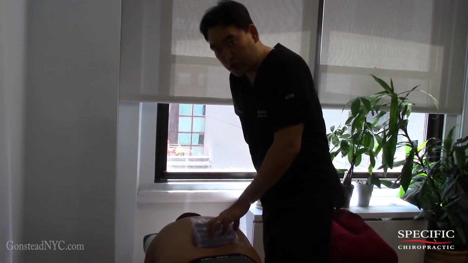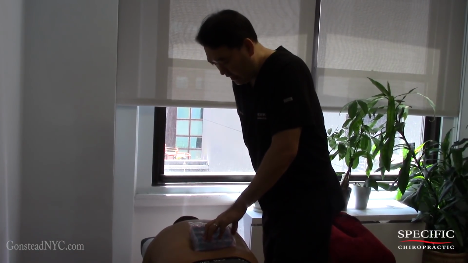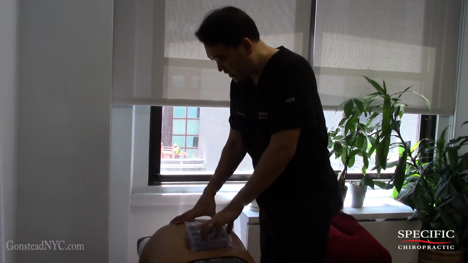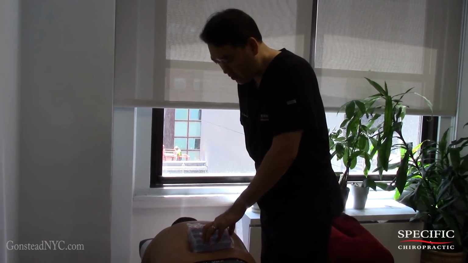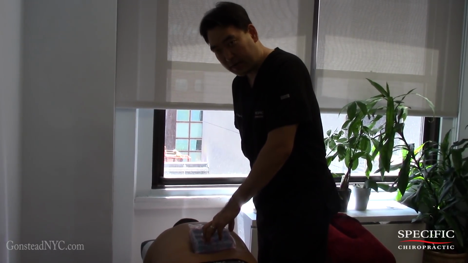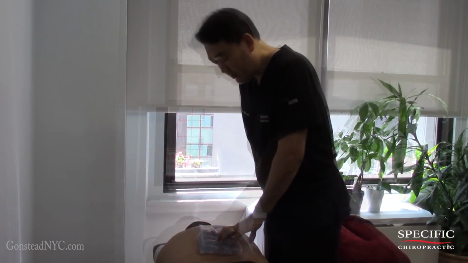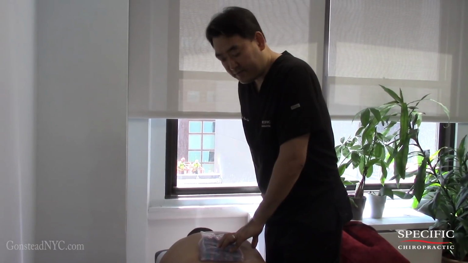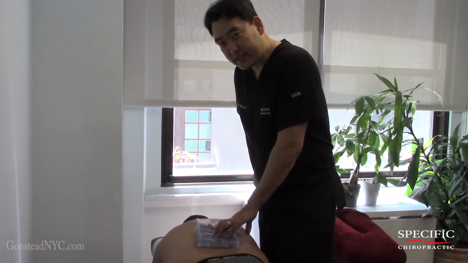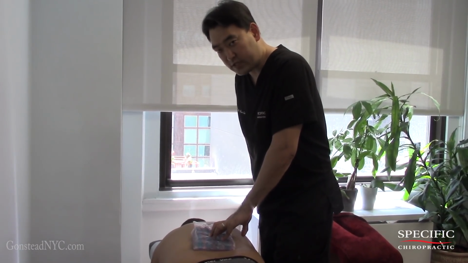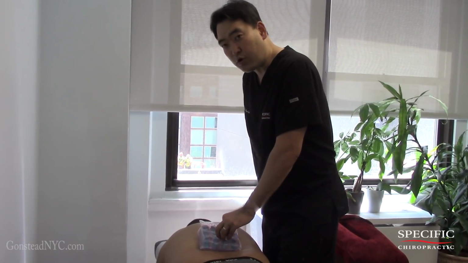Because this disc is still subacute and he has a lot of difficulty lying down in this position, we need to ice and calm this disc down before we make the correction. Now when it gets cool enough, we'll contact the 4th lumbar spinous process, and we do what we call pumping it up.